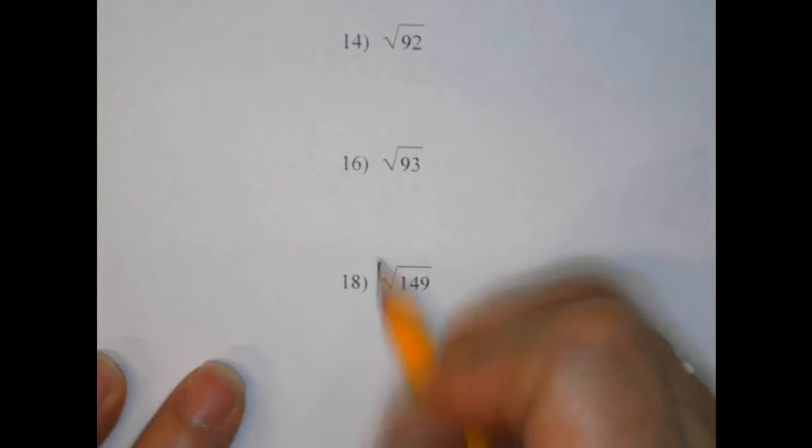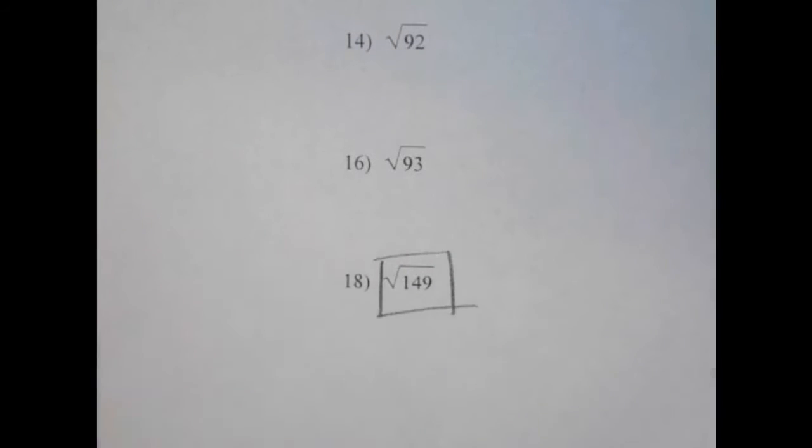How about 149 divided by 7? Nope. So can I break that down? Is it a prime number? It's a prime number. So guess what my answer is? That's my answer. Okay, so the exact root of the square root of 149 is square root of 149.